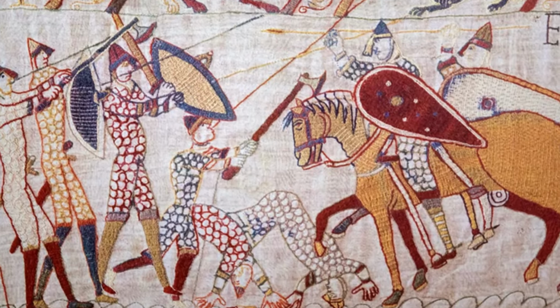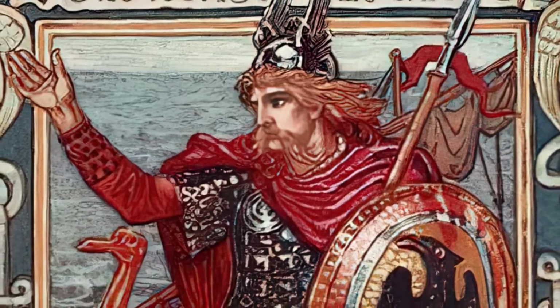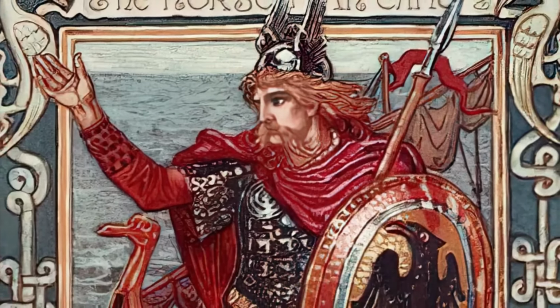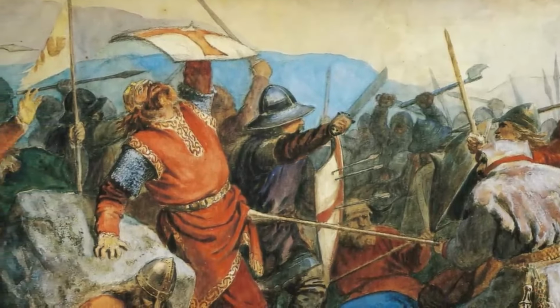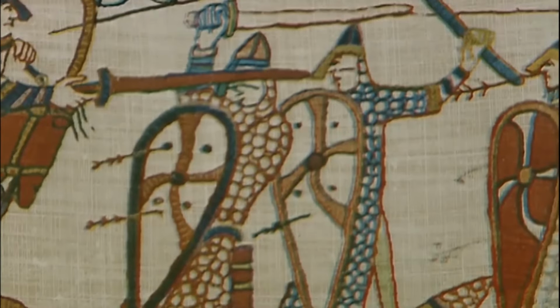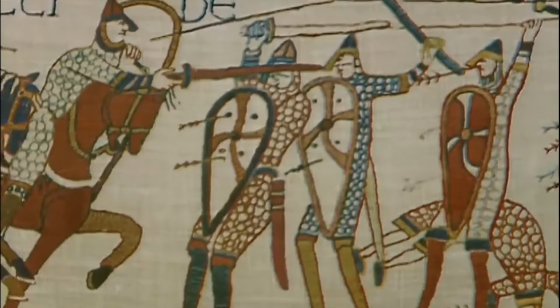Determined to assert his right to the English throne, William assembled an invasion force. In September 1066, William landed on the south coast of England with a fleet of ships carrying around 7,000 men. Harold, meanwhile, had just defeated another invader, Harald Hardrada of Norway, at the Battle of Stamford Bridge in the north of England. Harold's forces were exhausted after their victory, but they immediately marched south to confront William.